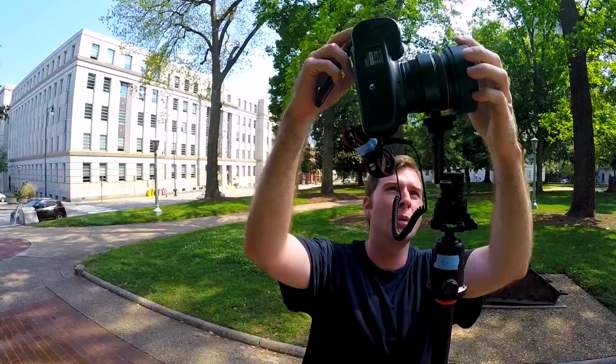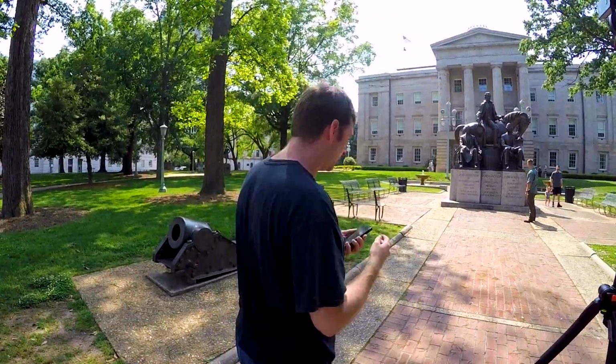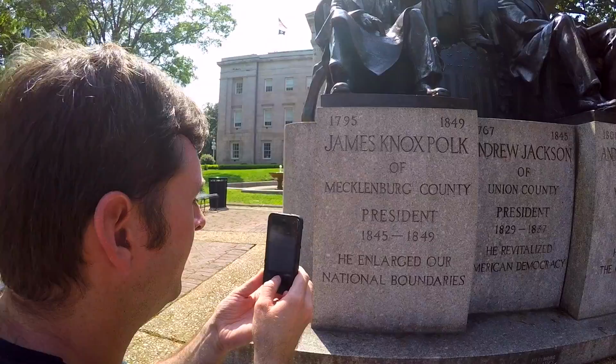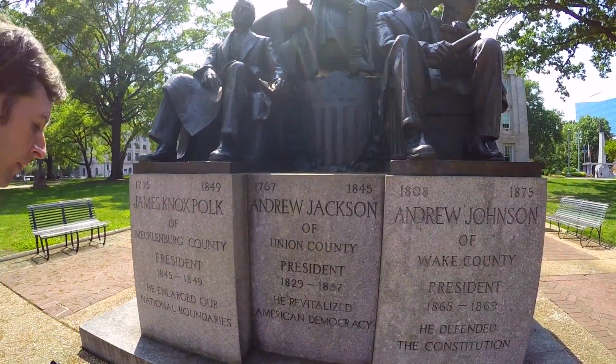And so once I have everything set up, the good thing about Roundme is you can put regular photos in to complement the actual panorama. And so now that I've taken the panorama, I try to look at specific spots that might be easily overlooked, and then take photos of each one of these.